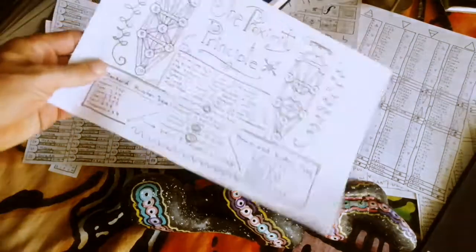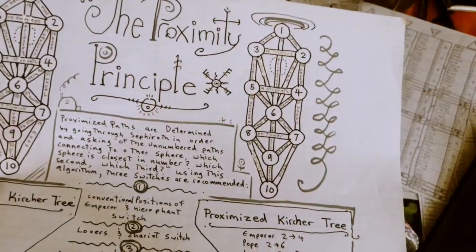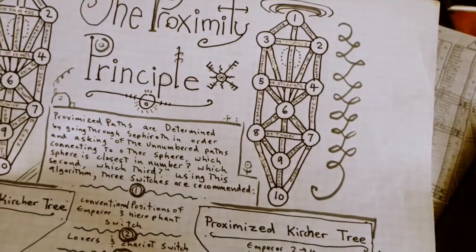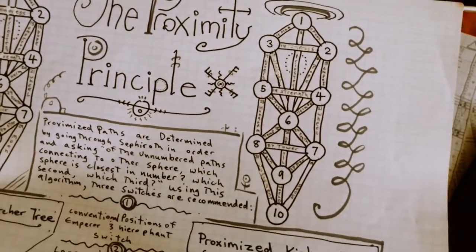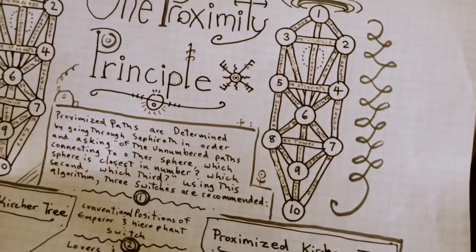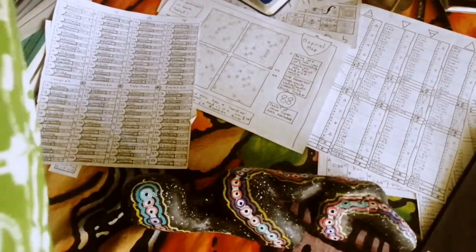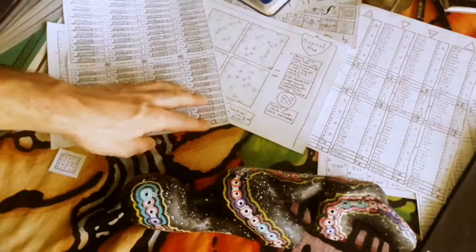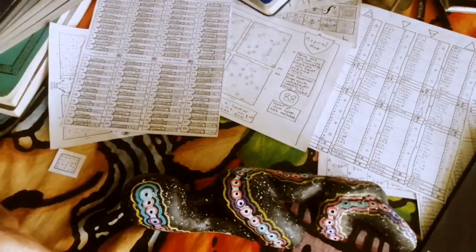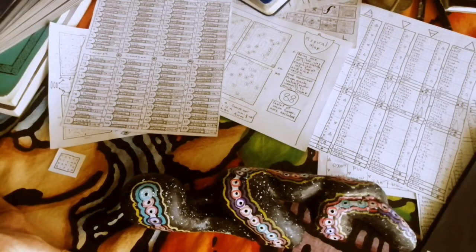So I've used this proximized tree, which has got a real logical algorithm behind where the paths fall. And I've got these constellations that I have created a sequence for. So I am basically all set to go. The only thing that I don't have is the pictures.